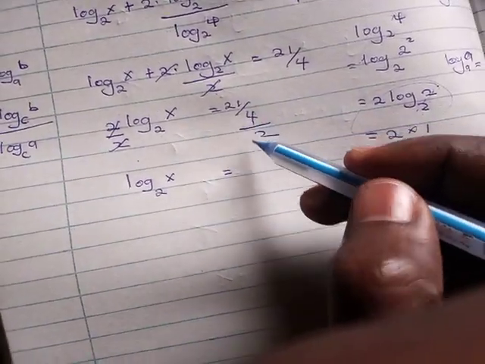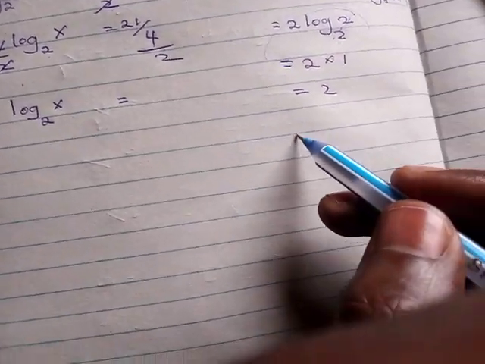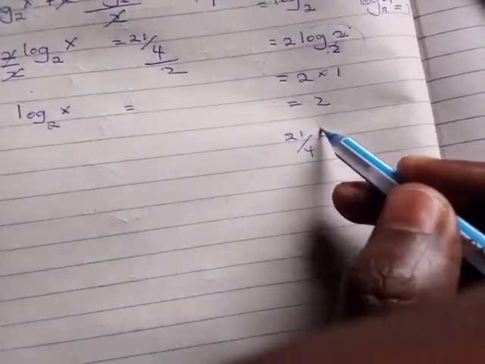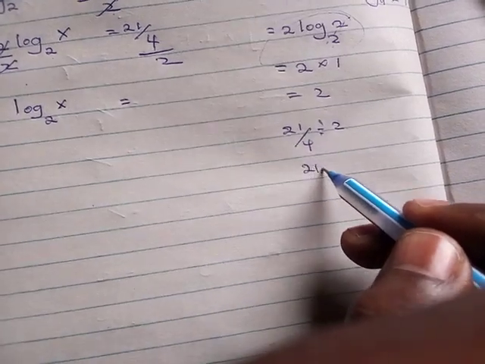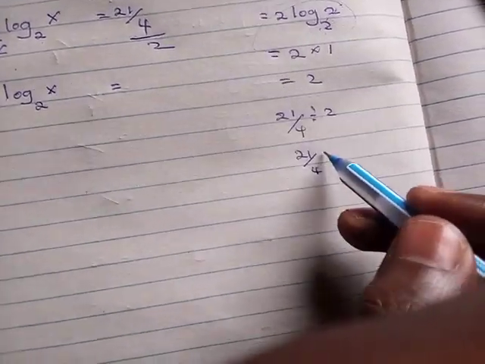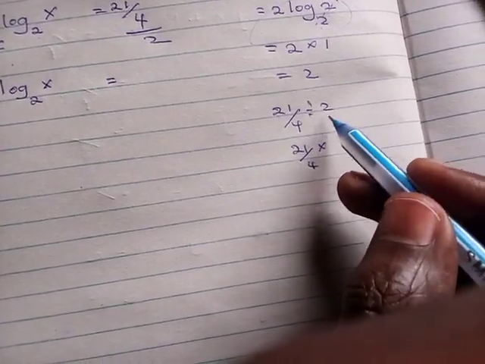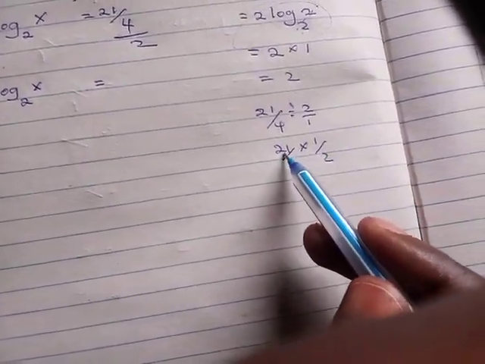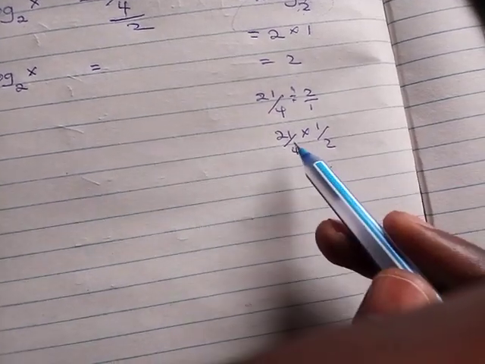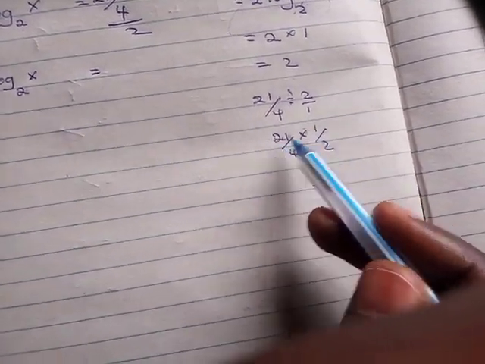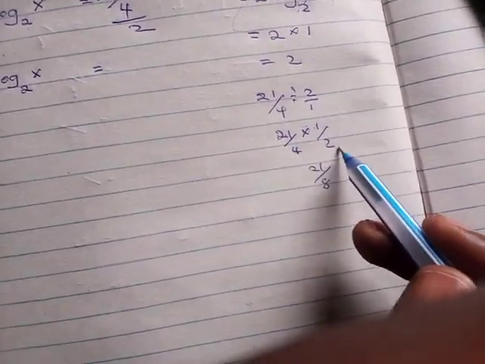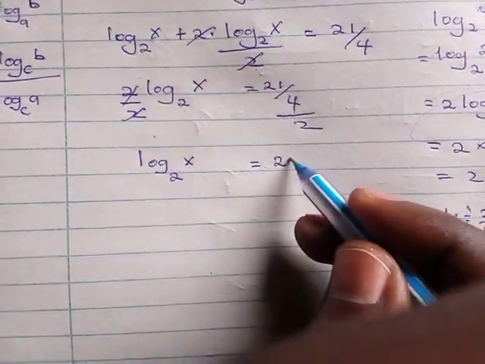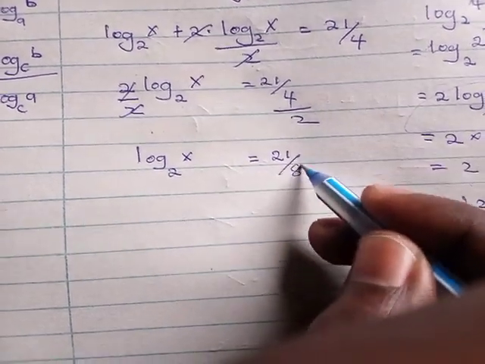So what is this? What do you get here? On the side, this one is the same as 21 out of 4 divided by 2. So when you make a reciprocal, you multiply and make a reciprocal. Remember, this one is out of 1, this one out of 2. So this is 21 out of 8. 2 times 1, 21. 4 times 2, 8. So this one is the same as 21 out of 8.